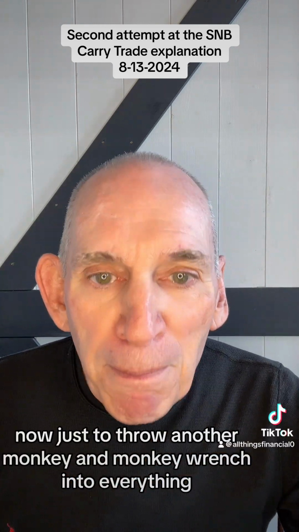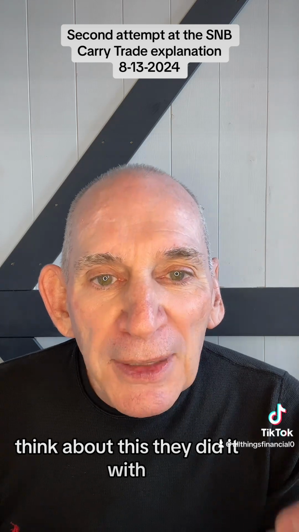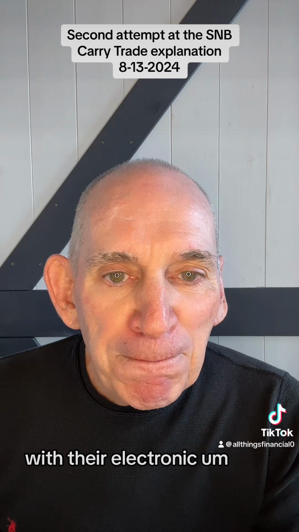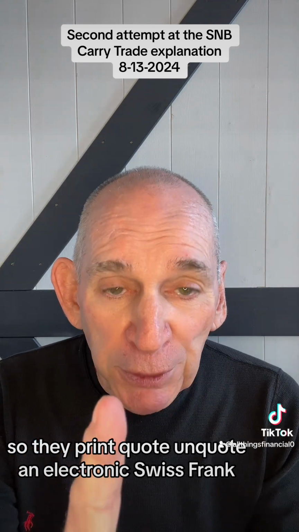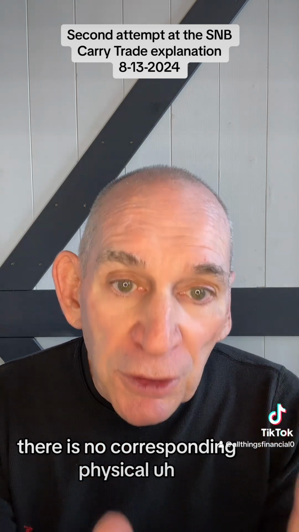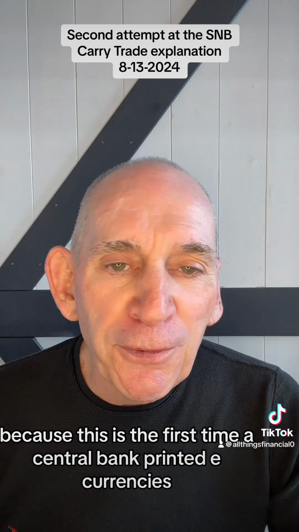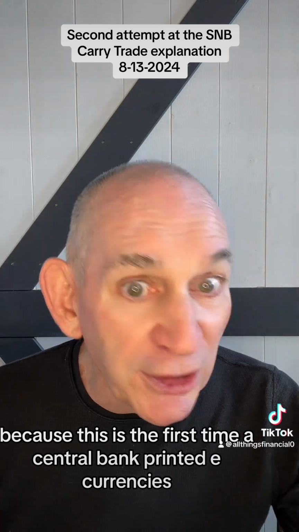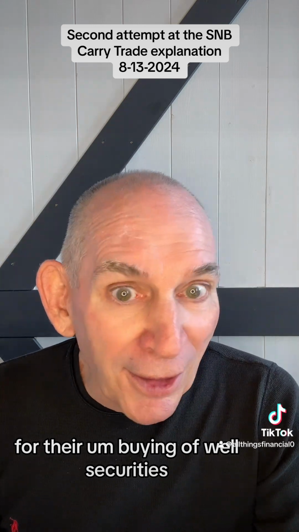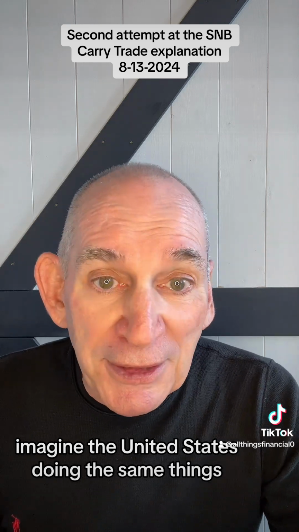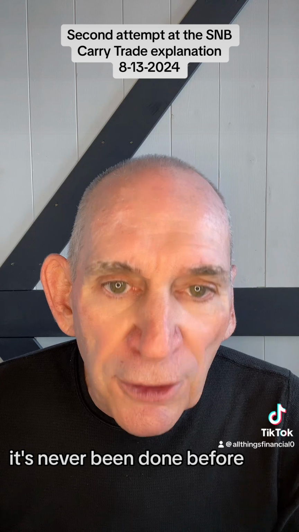Now, just to throw another monkey wrench into everything, think about this. They did it with their electronic Swiss franc, so if they print, quote unquote, an electronic Swiss franc, there is no corresponding physical Swiss franc. What does this mean? I had no clue. Because this is the first time a central bank printed e-currencies, a digital currency, for their buying of securities. Imagine the United States doing the same thing of buying U.S. bonds. So how does that all work out? I don't think anyone knows. It's never been done before.